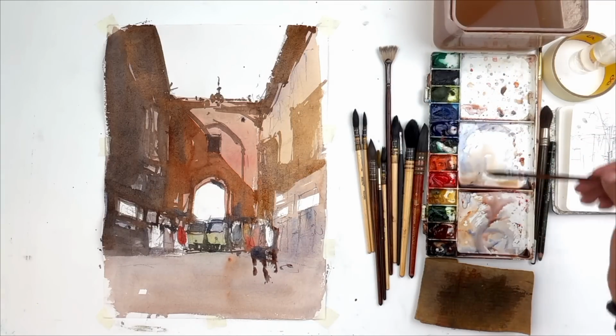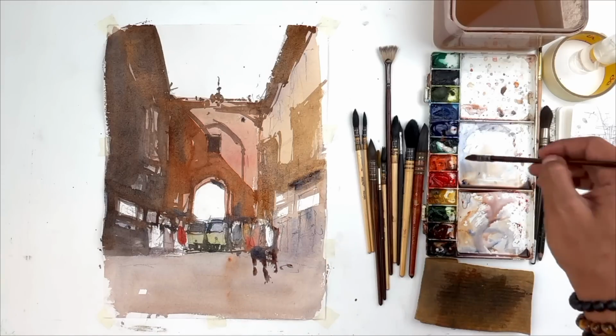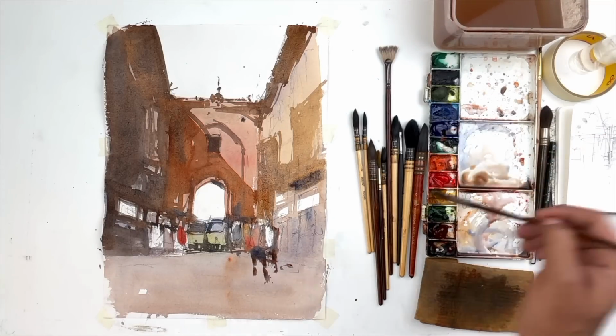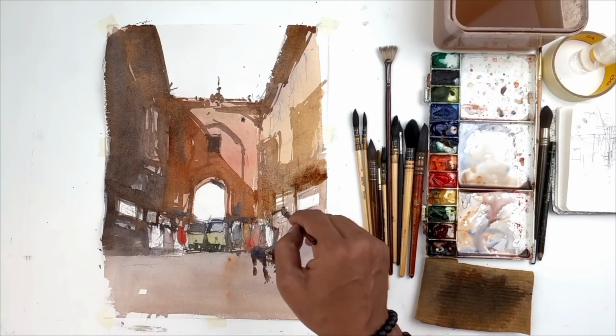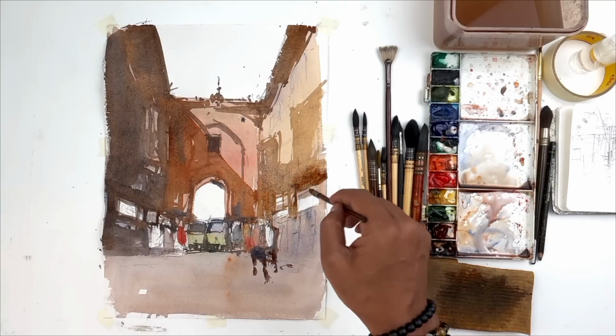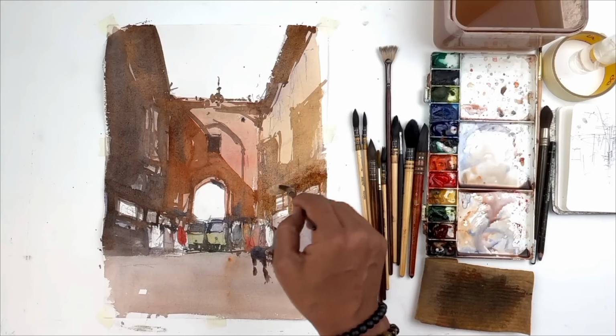But when you are going down, oops, I need to take that same color to bring that harmony. So there are a lot of elements here, and we need to keep that in our mind.